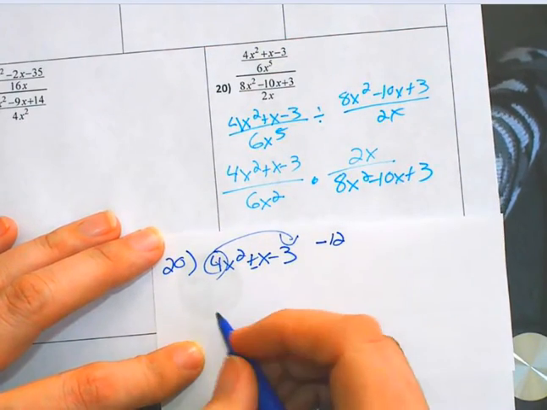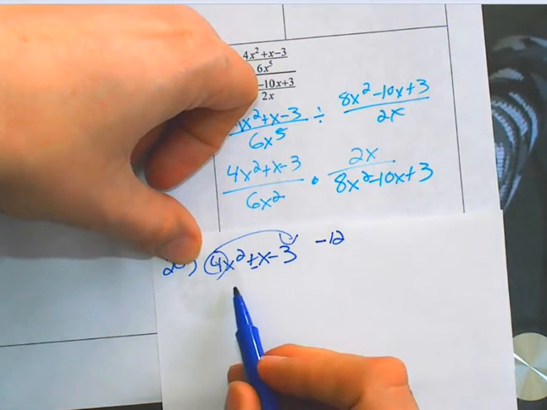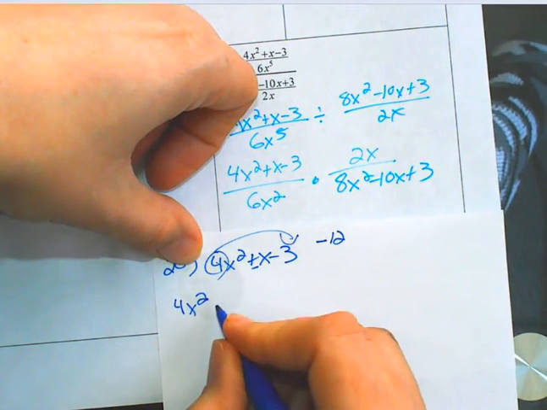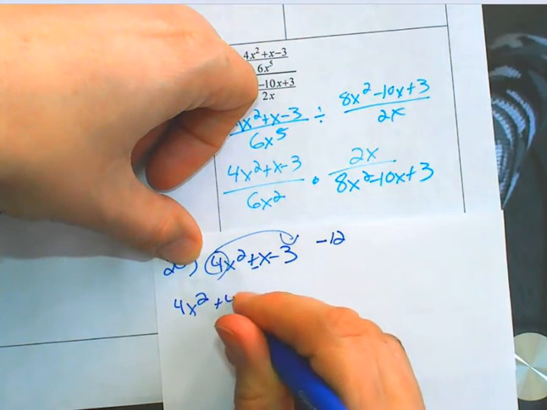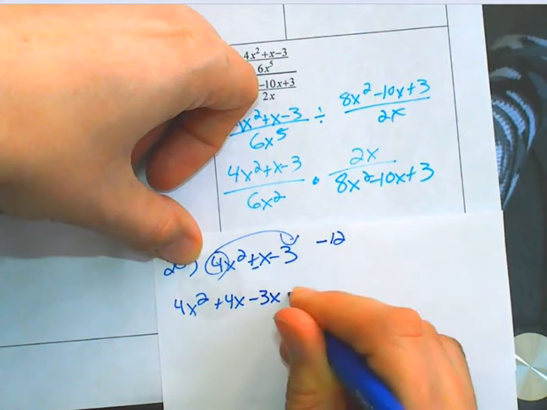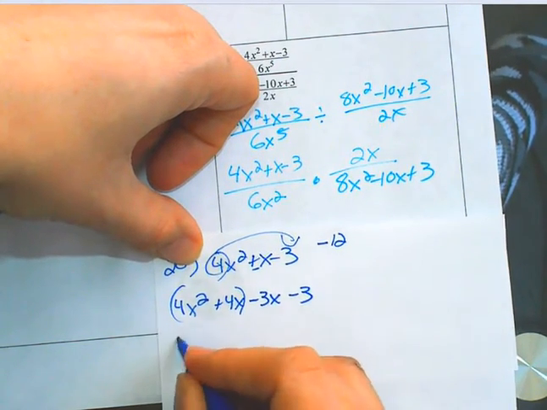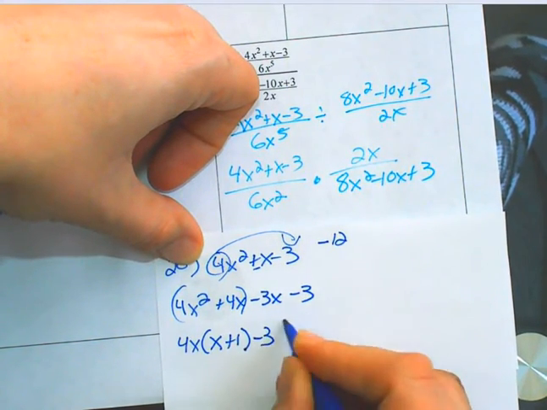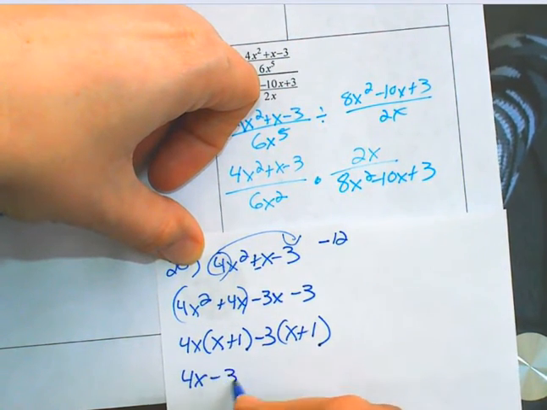Now, if you want to do slip and slide, you can go ahead and do that. For me, I'm going to do grouping. So I have 4x squared, and then we said 4 and negative 3, plus 4x minus 3x minus 3. All right, I'm going to group these together. What can I take out? I can take a 4x out. That's going to leave me x plus 1. Take a negative 3 out. That leaves me x plus 1. So then I have 4x minus 3, and I have x plus 1.